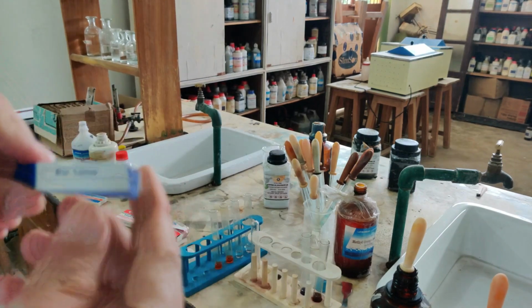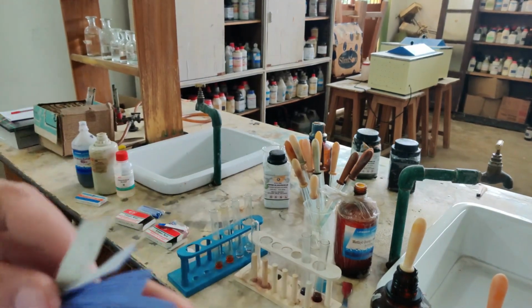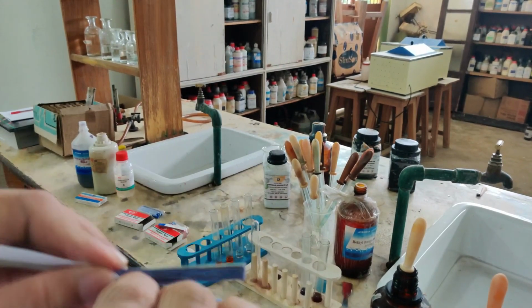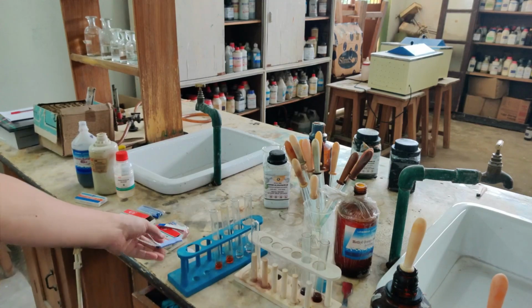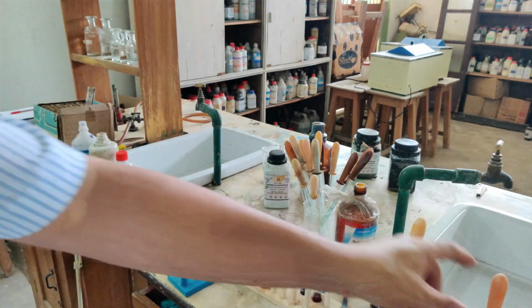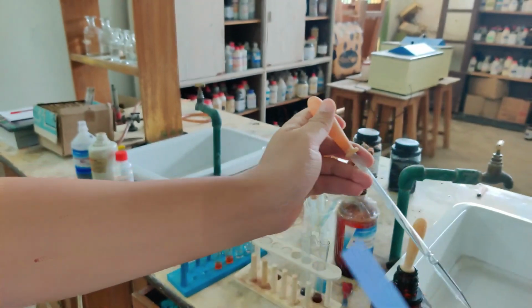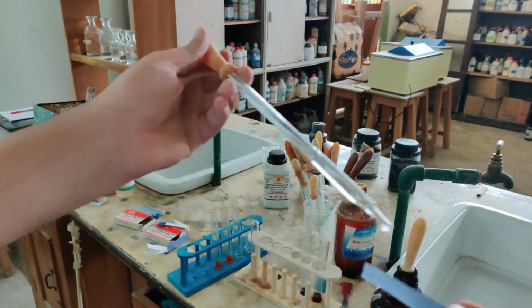So here is the litmus paper which I was talking about. So this is the whole bundle of your blue litmus paper. So let me take one strip. If I take one strip and test with the acid, let's see what happens. Yeah, I am taking the same acid now, dilute hydrochloric acid. Now notice what change in color is noticed with this litmus.